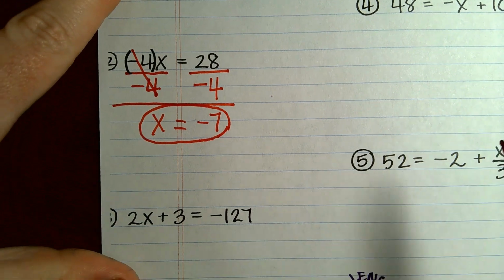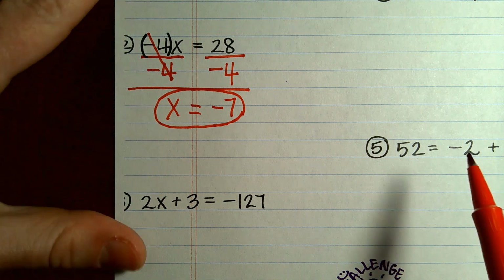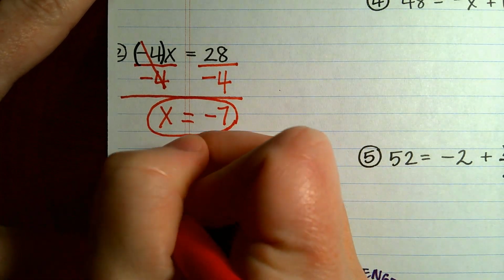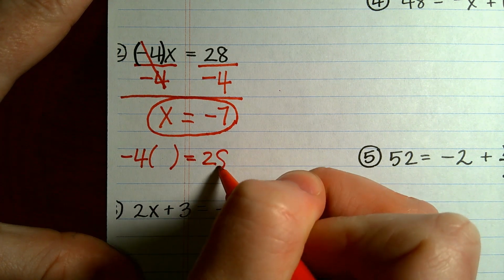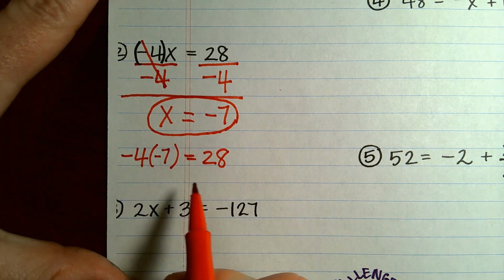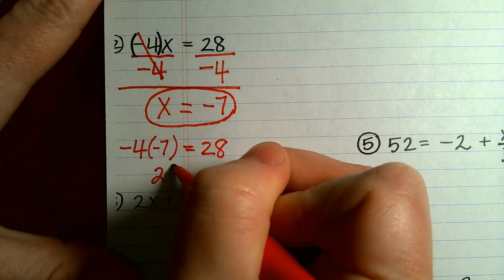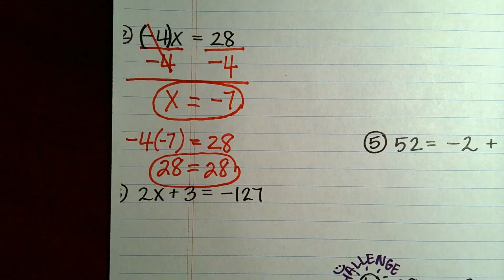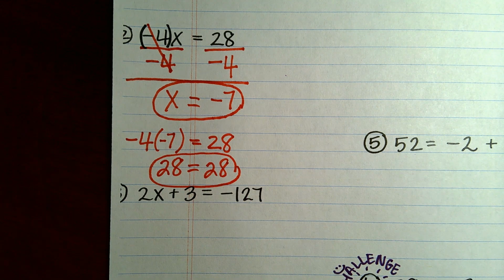Yes, thank you, Michael. So let's go over that next part where we're proving that we know our x is correct. What we need to do is take that original equation, which was negative 4 times x equals 28, and we found that x was negative 7. So I want to put that in there and make sure these are equal. What's negative 4 times negative 7? Good. 28 equals 28. So we know that it's correct because they are equal to each other. This is a true statement. 28 is equal to 28.